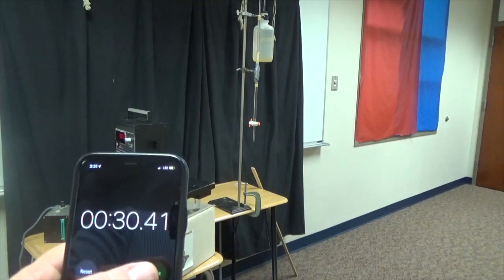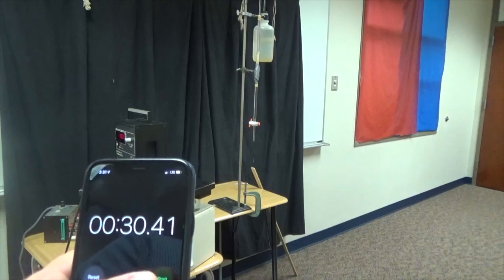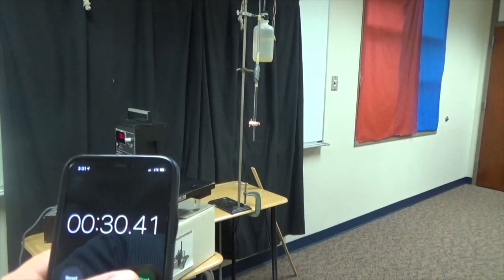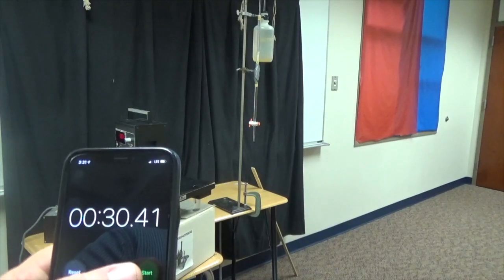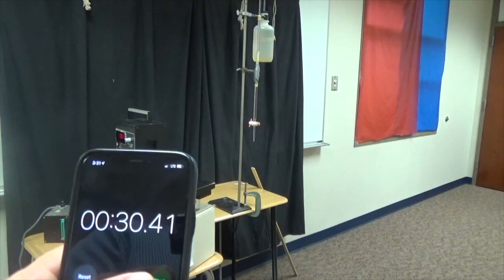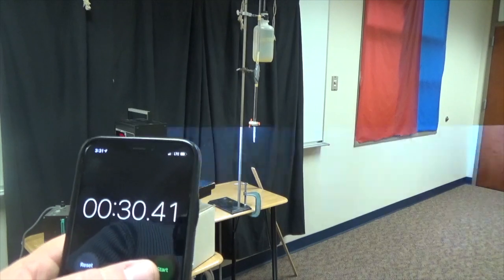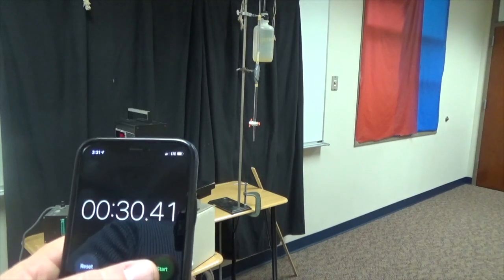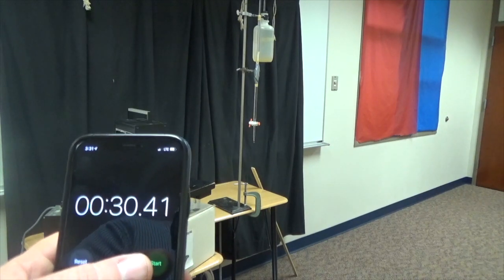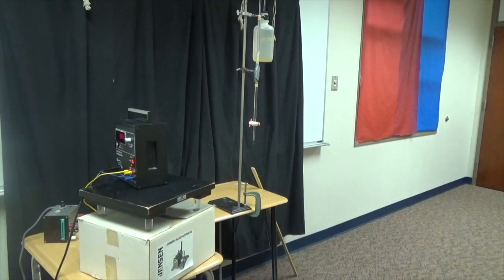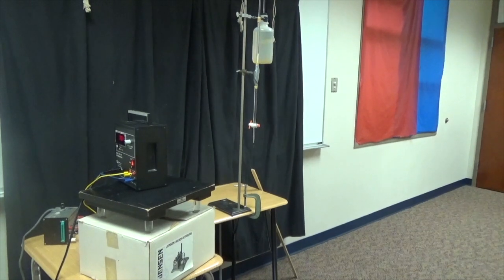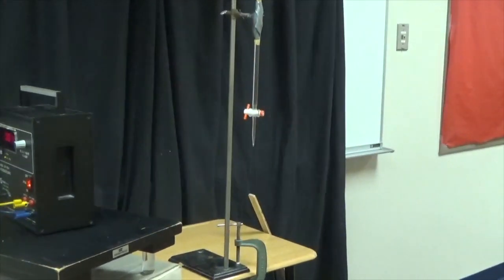Stop. Okay, so the total time was 30.41 seconds. If you take 30.41 seconds, divide by how many drops you just counted during that time interval, then you'll have the period of the timer. That'll be T in your equation, and you can try to figure out what gravity is now. See if we get a little more accurate result using the strobe light to help us out. Okay, and that'll be the experiment.